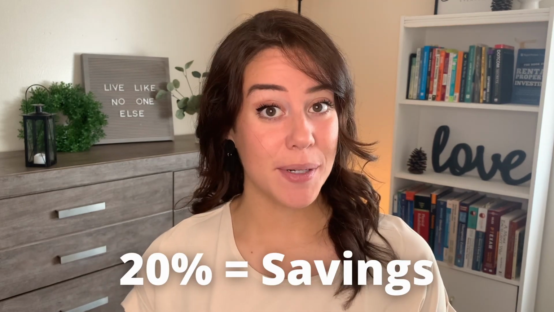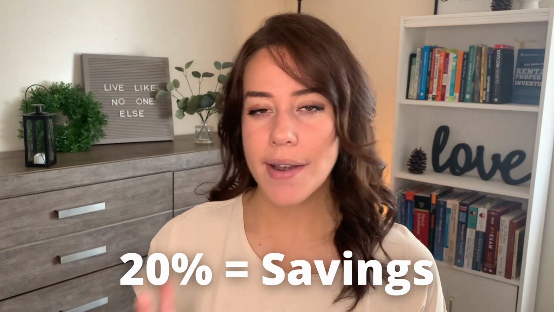Now the remaining 20% is for savings. This also includes investments as well. We're talking about your emergency funds, your investment accounts, 401ks, your Roth IRAs, etc. That's how the 50-30-20 is categorized. It's in regard to those wants and needs and the savings.